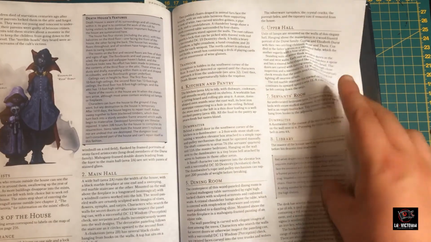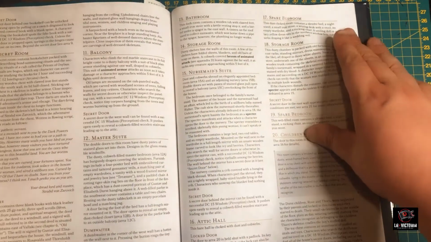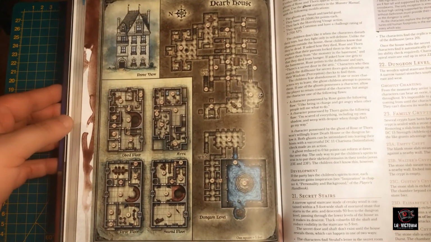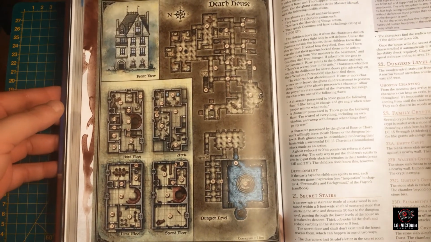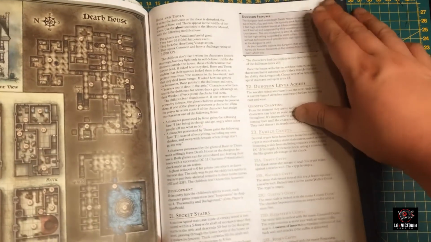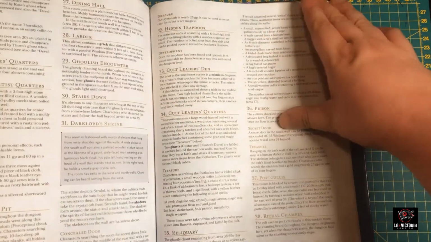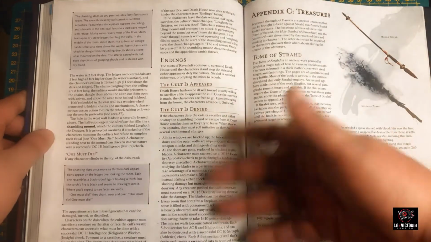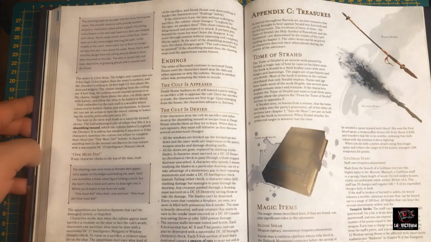But it is a very nice little adventure from what I've heard. People kind of praise it for how it works, and all in all, I think that it's a great way, again, to establish the tone of what you're going to be doing in the main Curse of Strahd game.